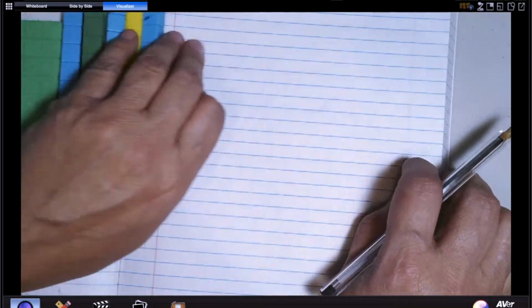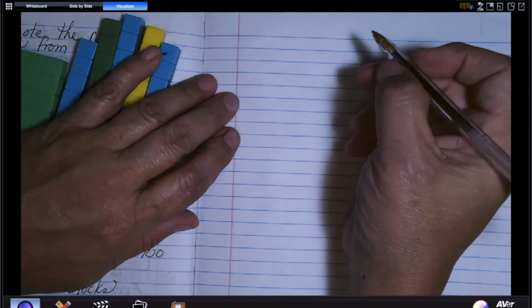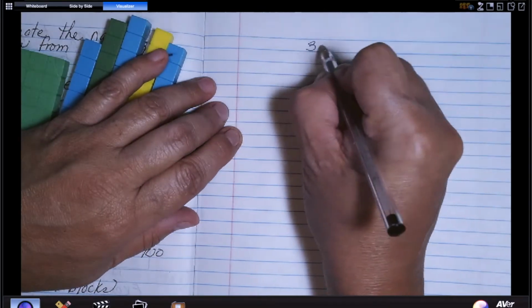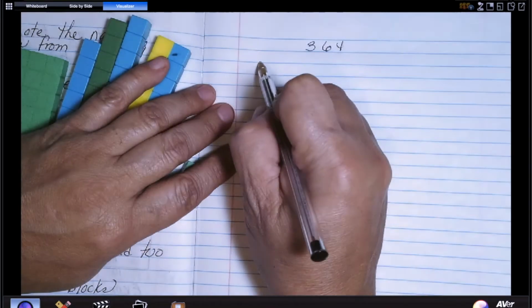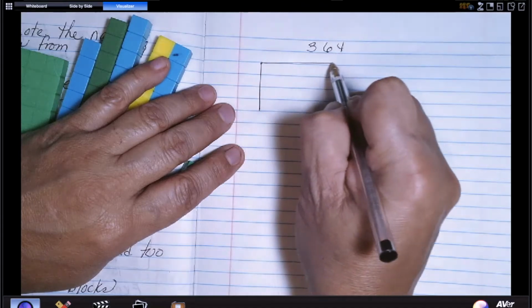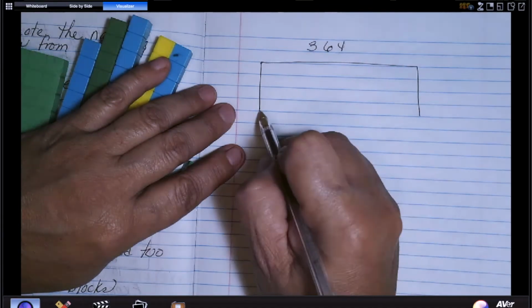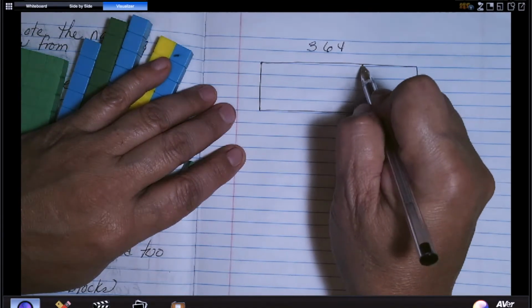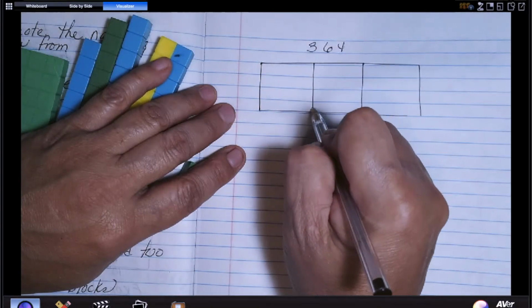Let's just go ahead and draw one to have in our notes. I think I'll go to the next page. Let's draw the number 364. And we are actually going to print out a base 10 chart later in our next lesson.